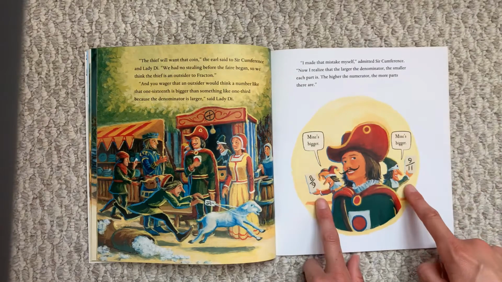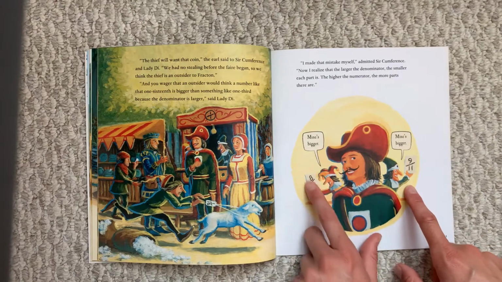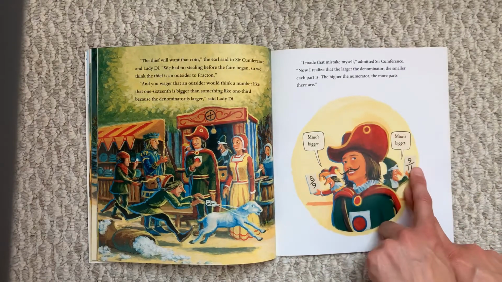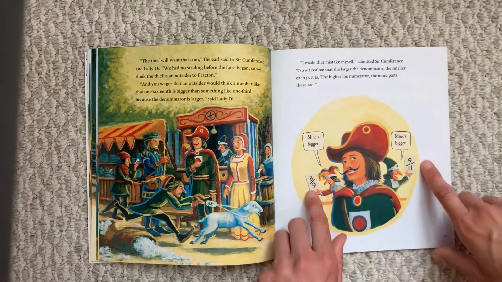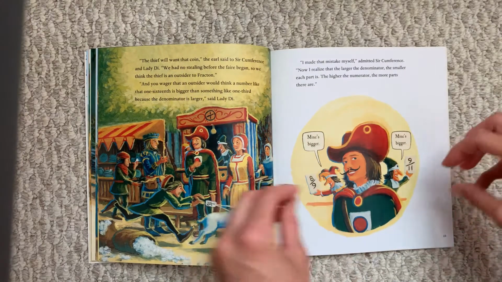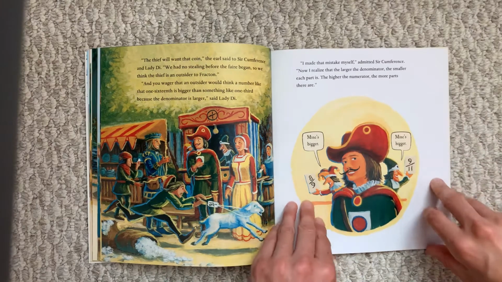So if we take a look here at these two, he's saying mine's bigger, 8/9, and this one's saying mine's bigger, 9/11. Okay. That's actually kind of a tricky one to compare because there's not enough similarities in there, okay?